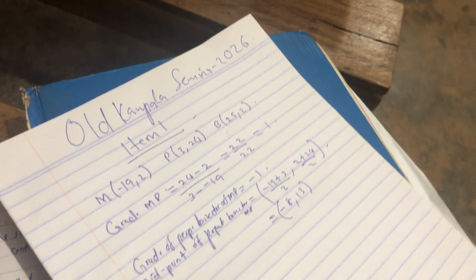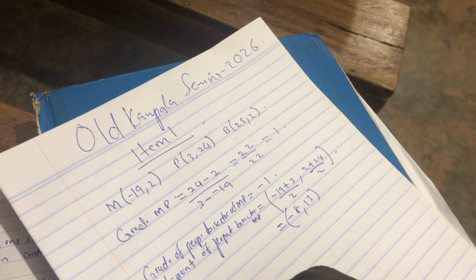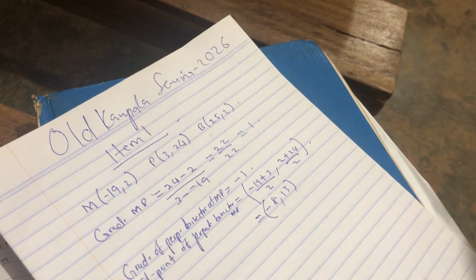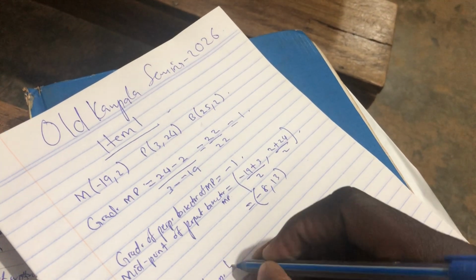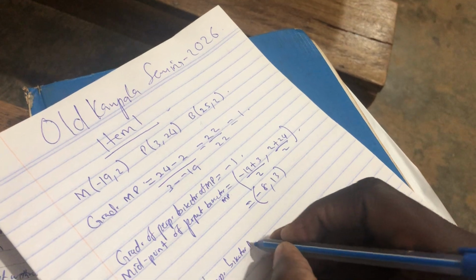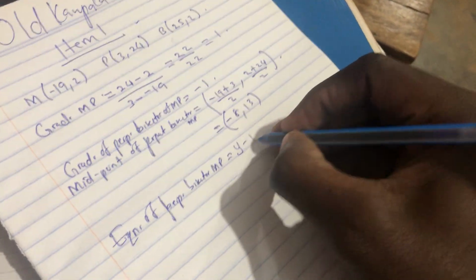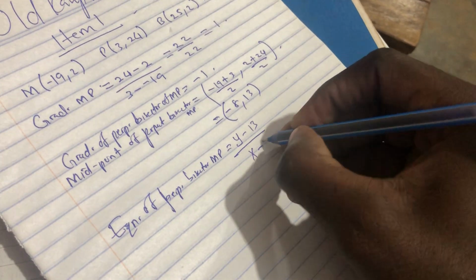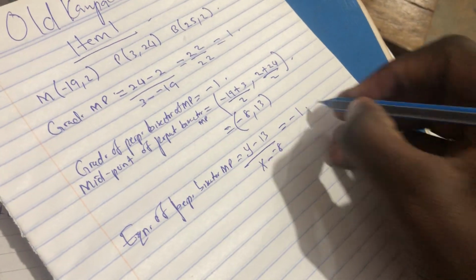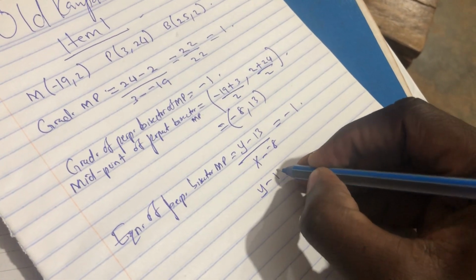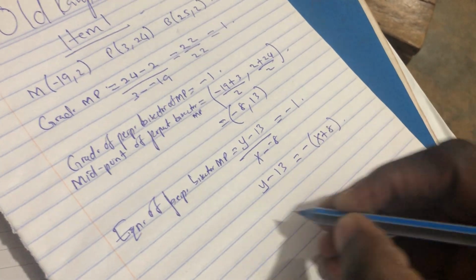That is my midpoint. Having got my midpoint, I'm free to find the equation of the perpendicular bisector of MP. It's going to be y minus 13 over x minus negative 8 equals my perpendicular bisector gradient, which is -1. Therefore y minus 13 is equals to negative x minus 8.